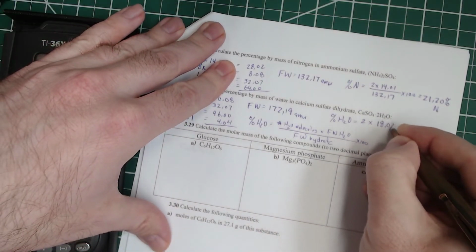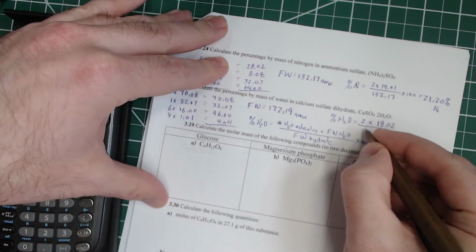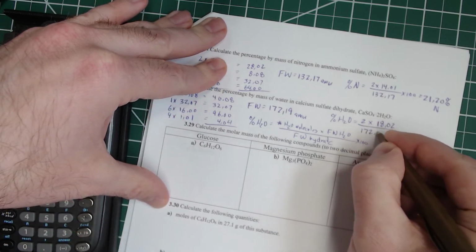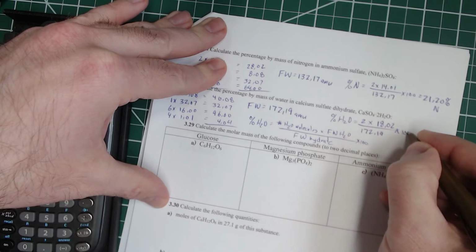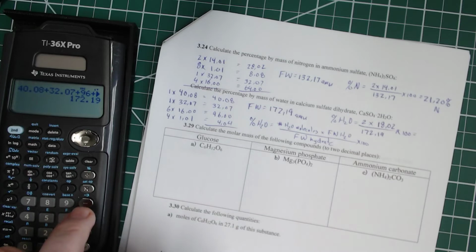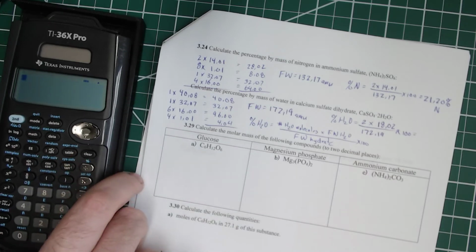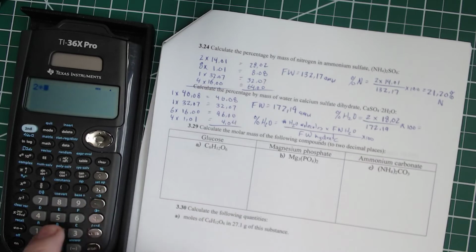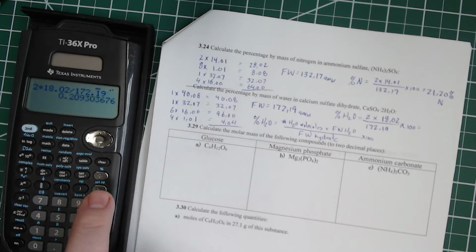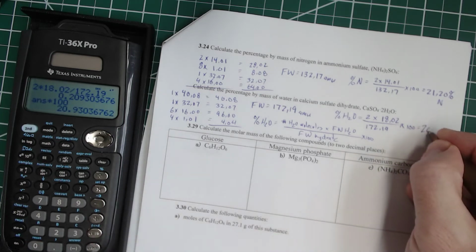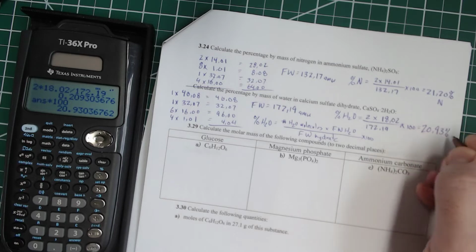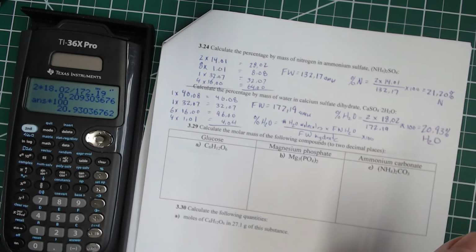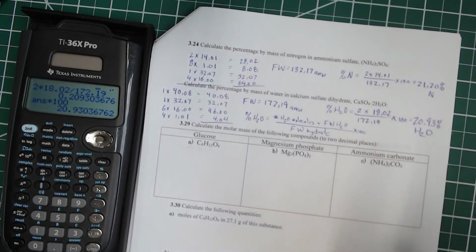So 18.02, and then we'll divide by the 172.19 that we had a little bit earlier, and then we multiply that by 100%. So now we'll get our handy-dandy calculator out. So 2 times 18.02 divided by 172.19. Multiply that by 100, and we get 20.93% H2O.